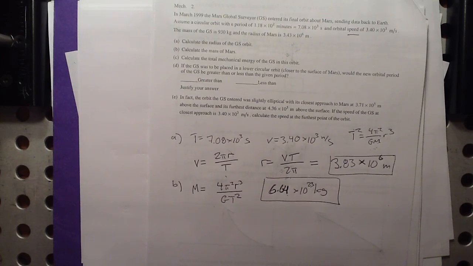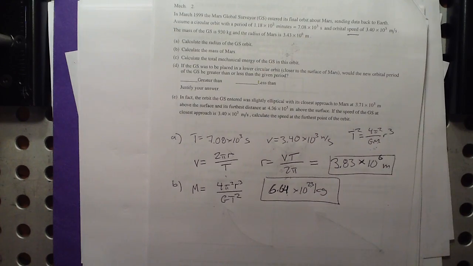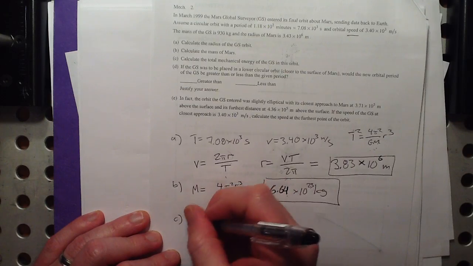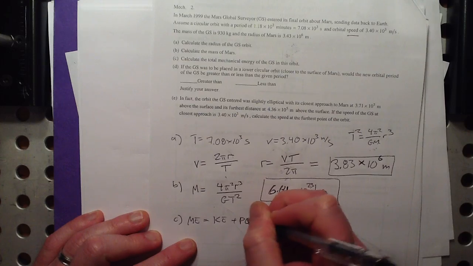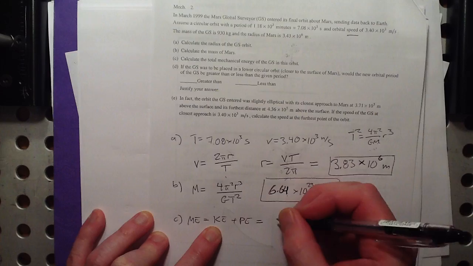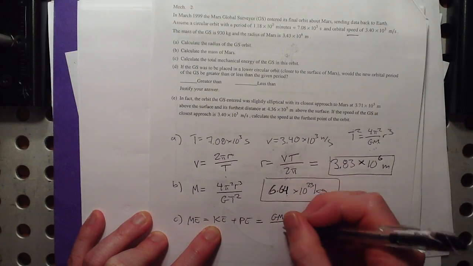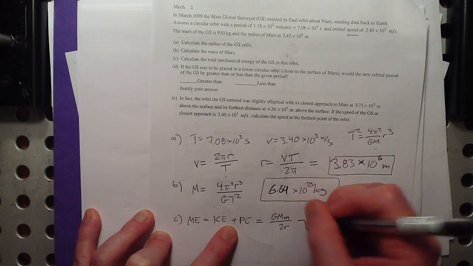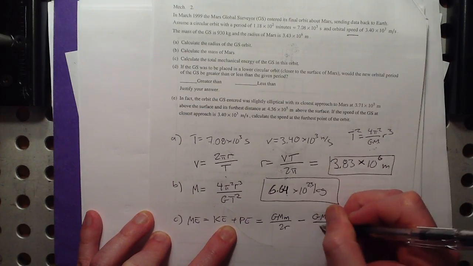Part C, they want us to calculate the total mechanical energy of the GS in this orbit. Well, you just need to know that total mechanical energy is equal to kinetic plus potential energy. And for orbital situations, remember that the kinetic energy is GMm over 2r, and the potential energy is actually minus GMm over r.